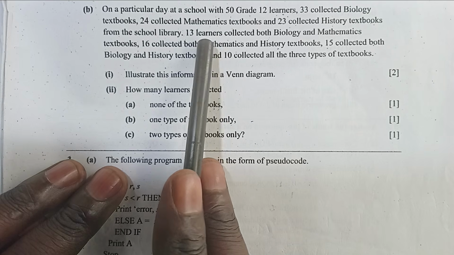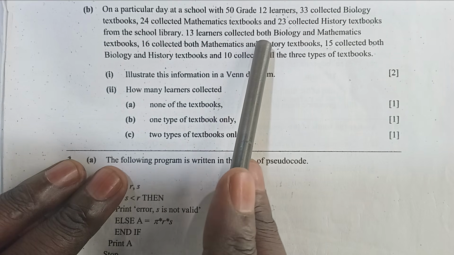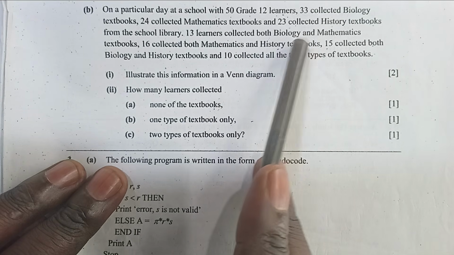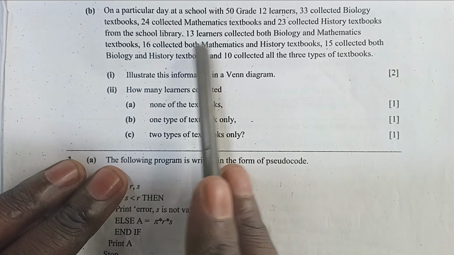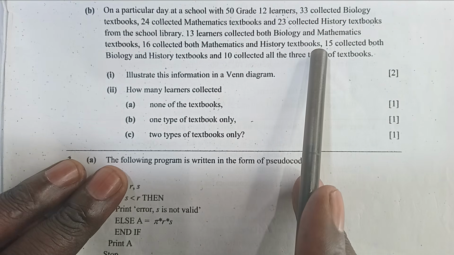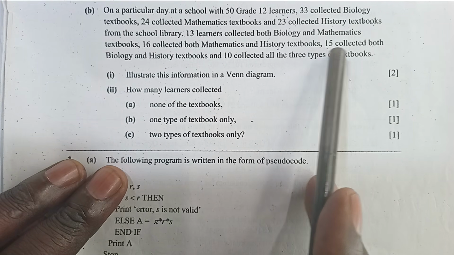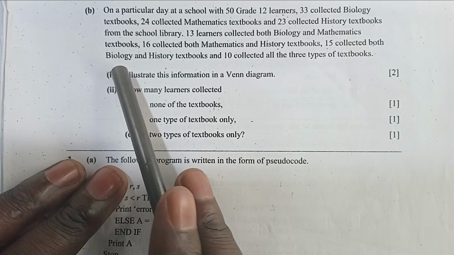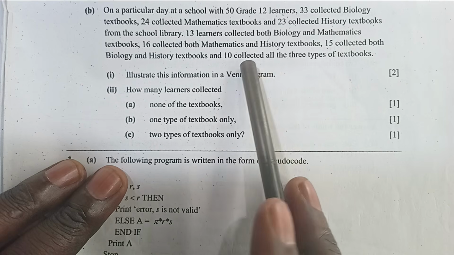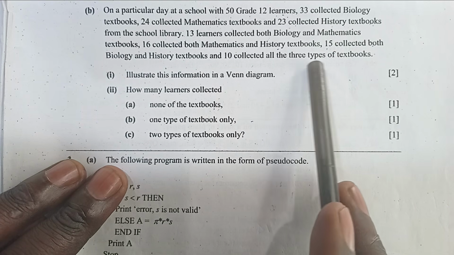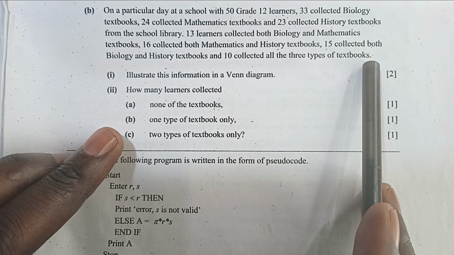13 learners collected both biology and mathematics textbooks. 16 collected both mathematics and history textbooks. 15 collected both biology and history textbooks. And 10 collected all the three types of textbooks.